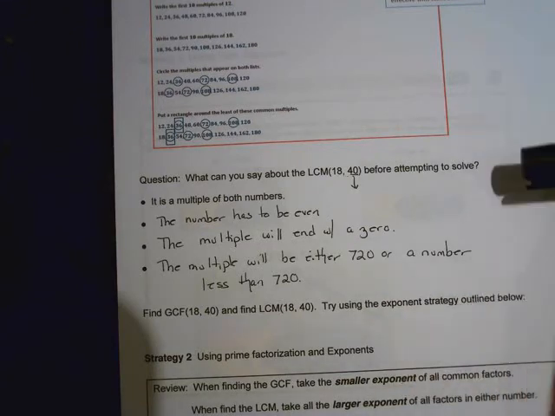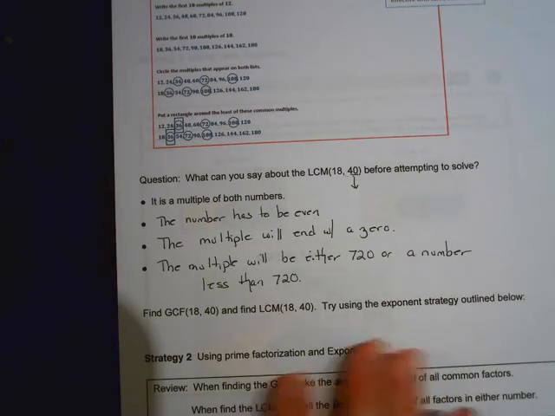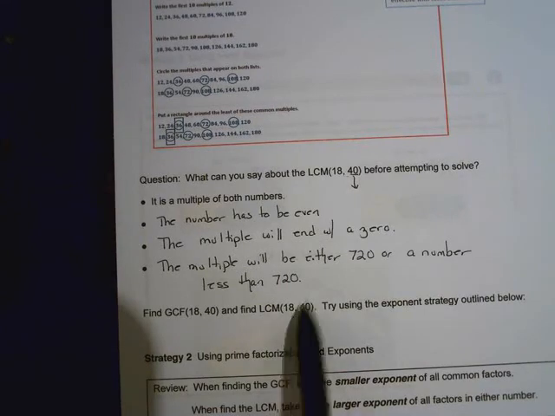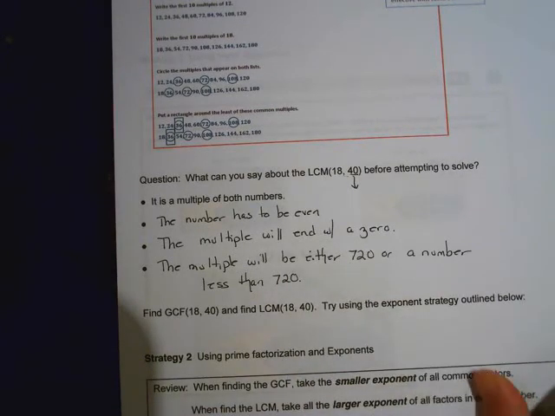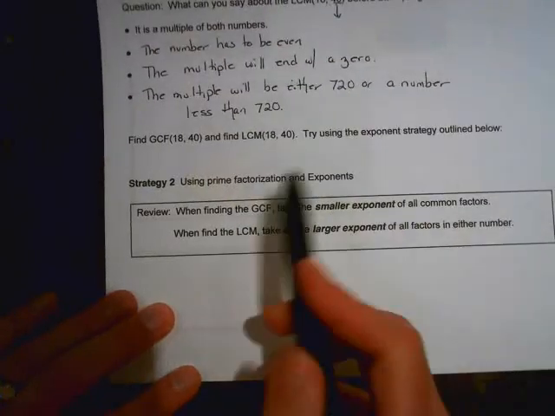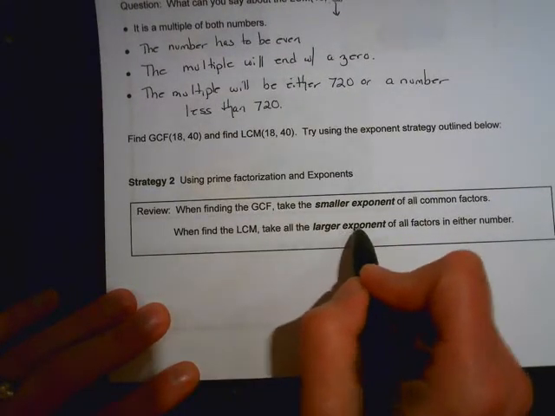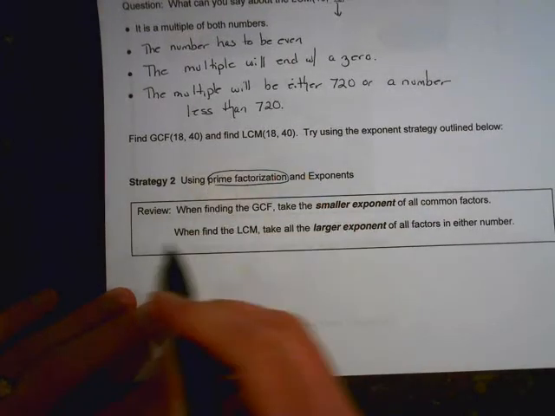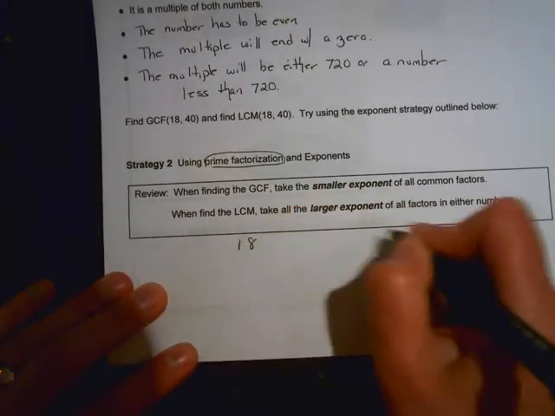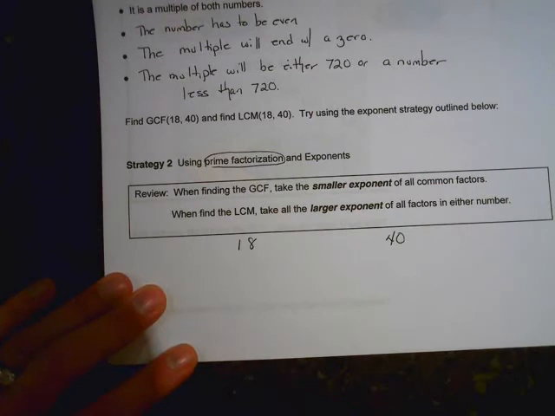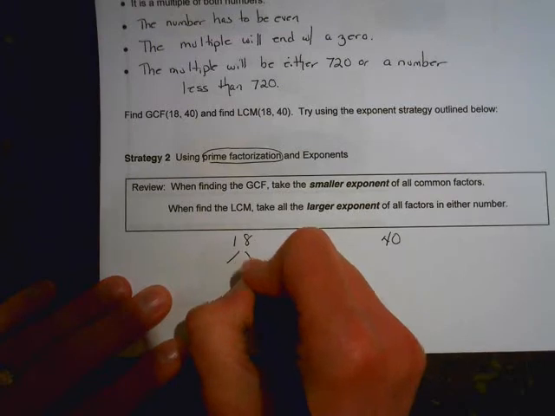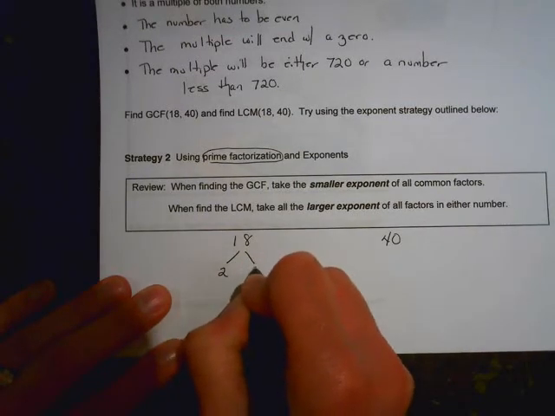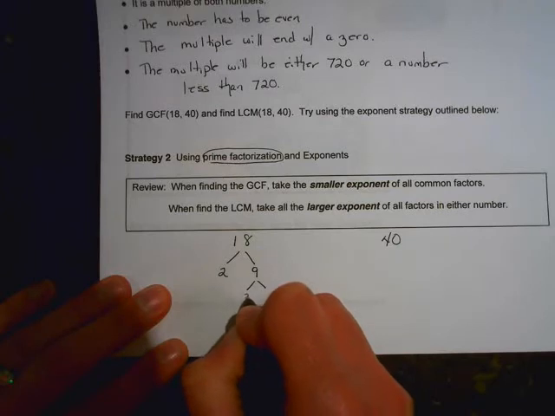All right, so let's find the greatest common factor and least common multiple using a strategy outlined here. Let's go ahead and use prime factorization, that prime factorization tree again. So 18 and 40. Take a pause, and however you want to calculate the factor tree, go for it. If you want to say 2 times 9, 3 times 6 for 18, it doesn't matter. You go for it. I'm going to do it too, and we'll see if we get the same thing.